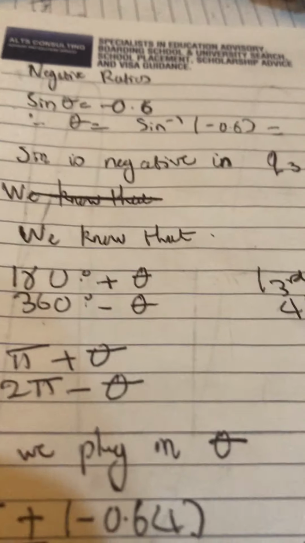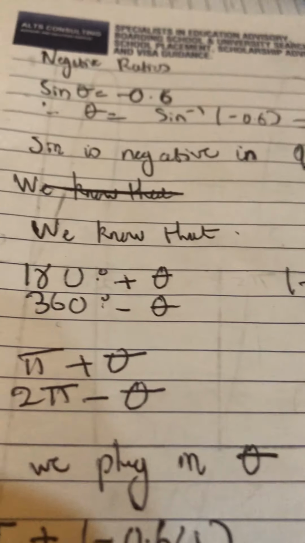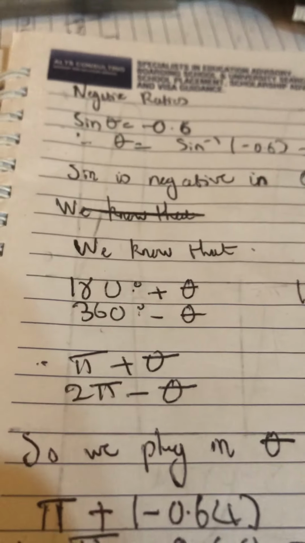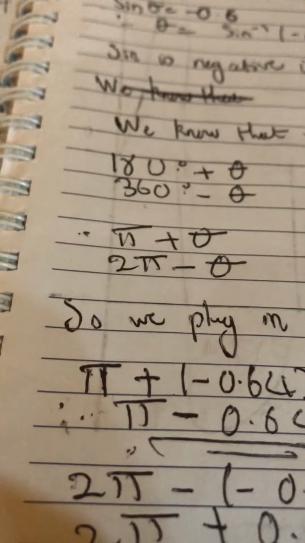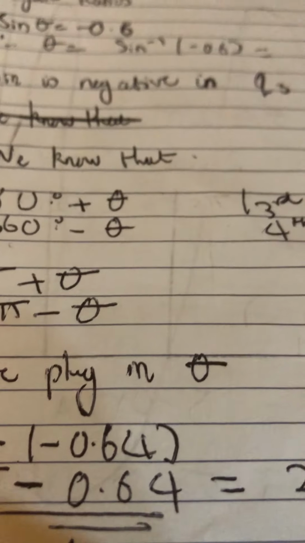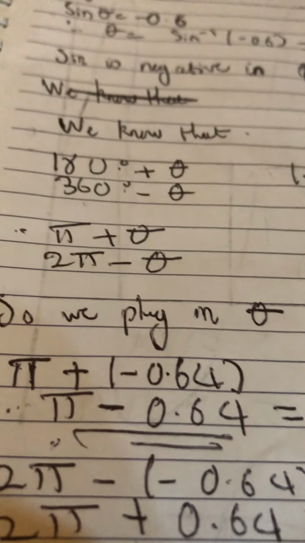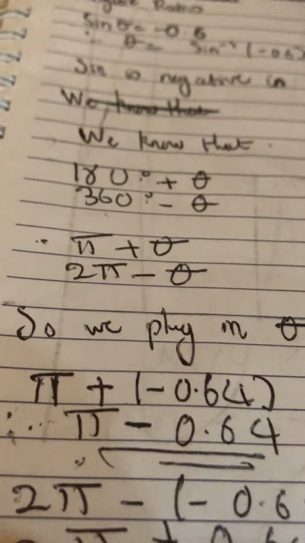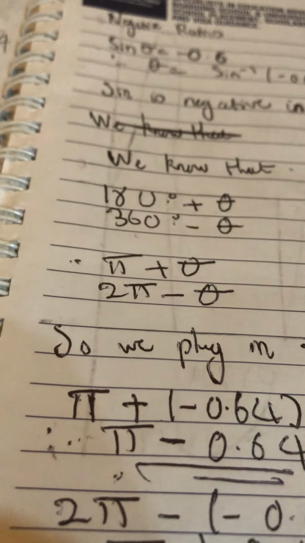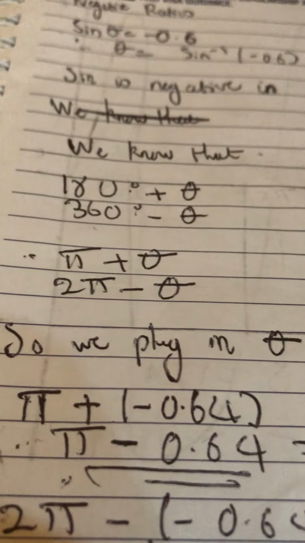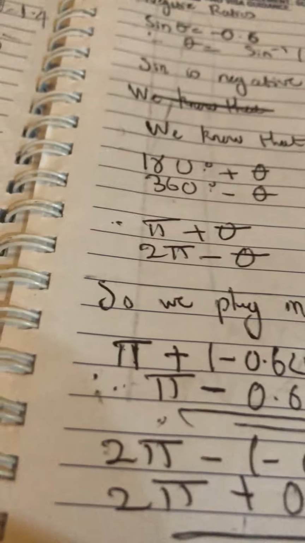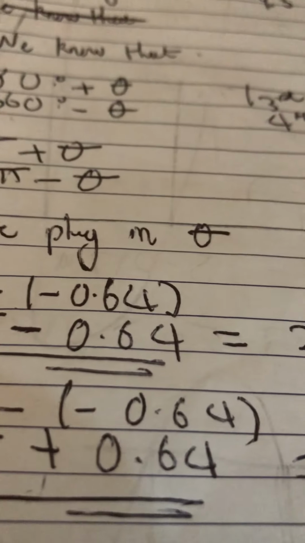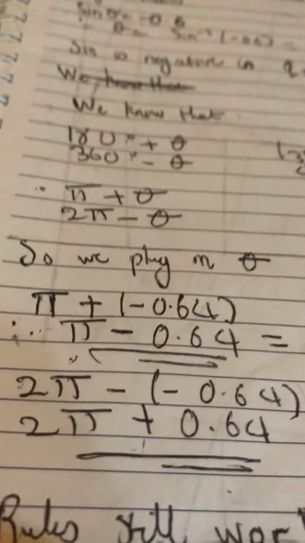So when we move on, we plug in theta to find out what the values would be in quadrant 3 and quadrant 4. We plug those in, looking at the equation, that's pi plus negative 0.64, and that turns into pi minus 0.64. So we see here, because of the signs, now the equation has switched into pi minus 0.64, which gives us 2.502. And the second one is 2 pi minus negative 0.64, which is 2 pi plus 0.64, and that equals 6.923.